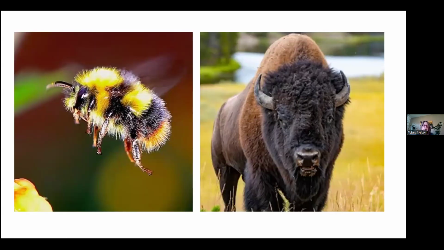And pollinators are a really important opportunity because it's so much easier to affect habitat for them. Small scale works. So we're not talking about making habitat for bison here. We're talking about these little creatures where a little area matters.